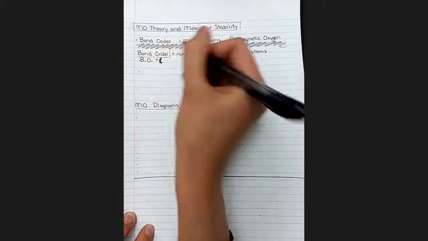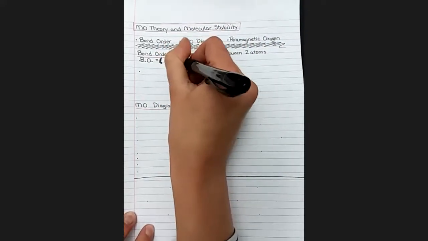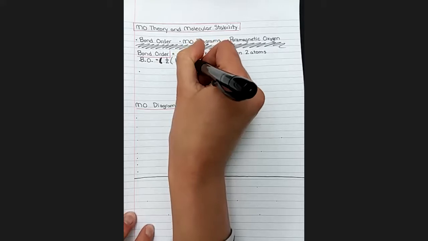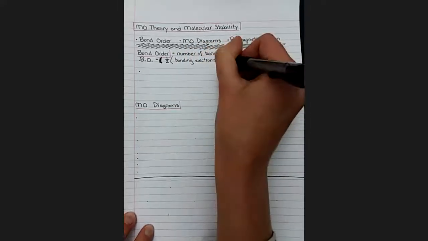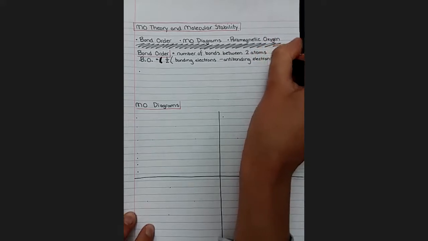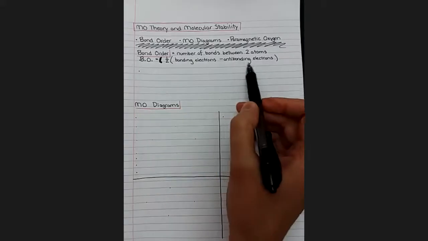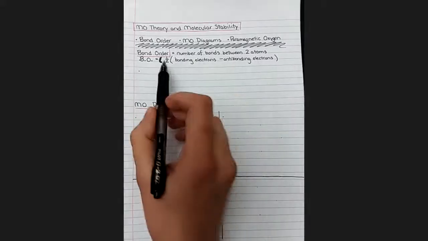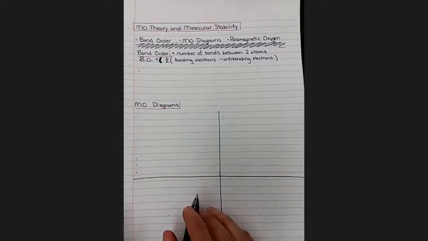which I've already made an error in. There we go. So the bond order is 1/2 times the number of bonding electrons minus the number of anti-bonding electrons. And that's because the bonding electrons strengthen the bond, the anti-bonding electrons weaken the bond, and each bond is equal to 2 electrons. So we divide that total number by 2 to give us the bond order.